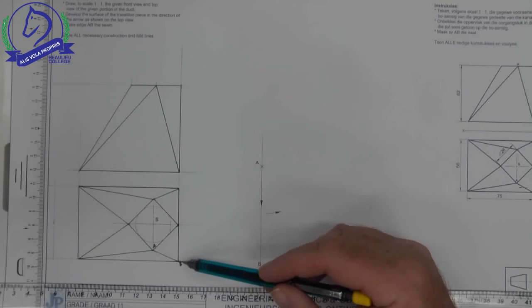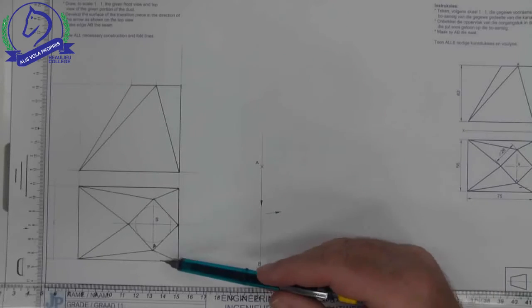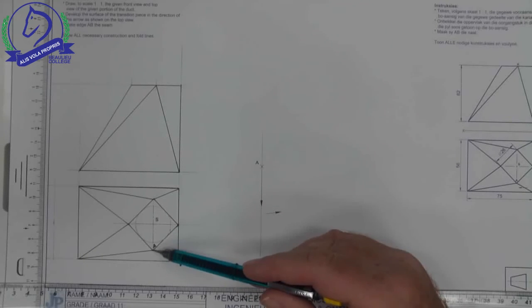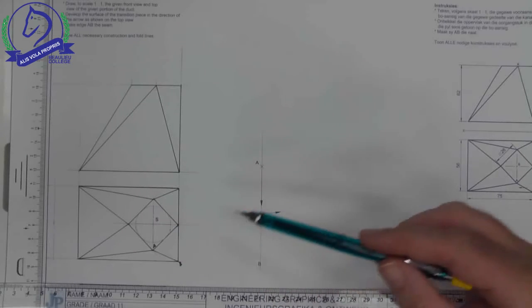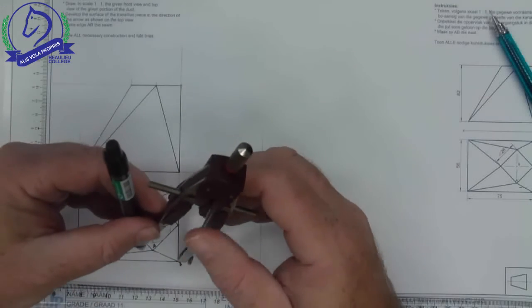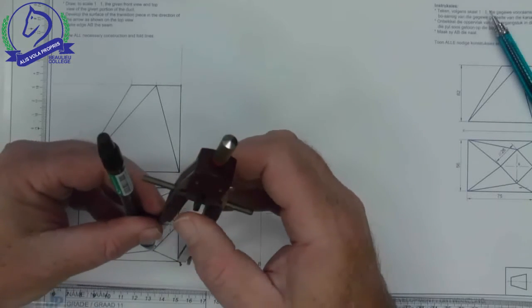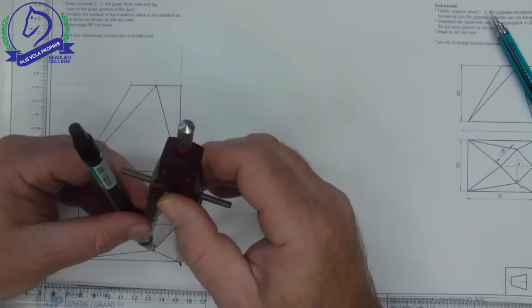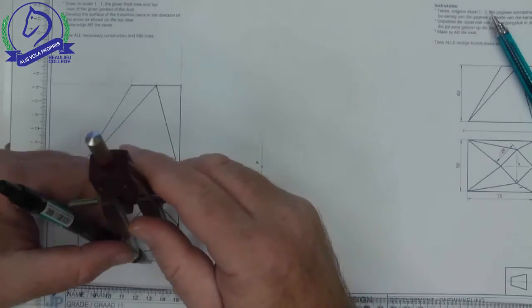They've told us to make AB our starting seam, and that will make it our first true length, because this isn't a horizontal or a vertical line in our top view, and we need to get that to a vertical line or horizontal line. So I'm going to take my AB distance and swing it down.